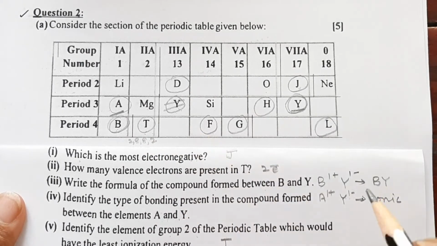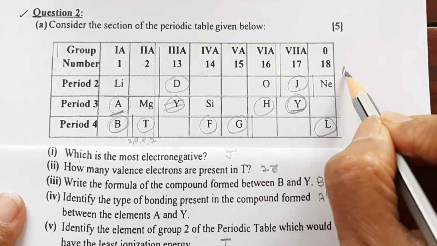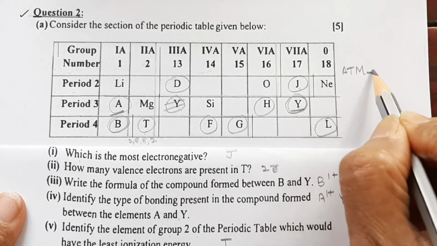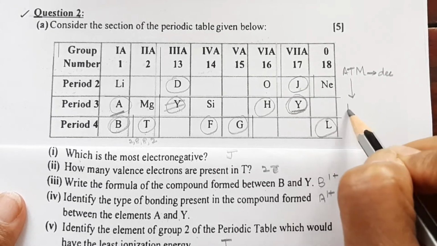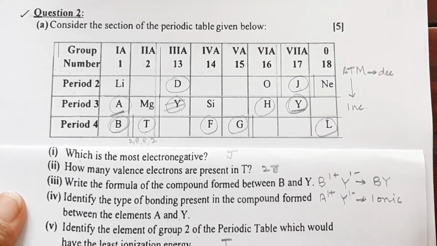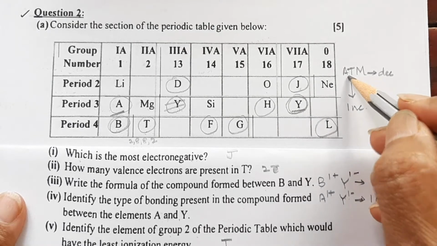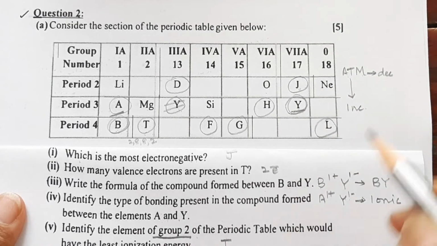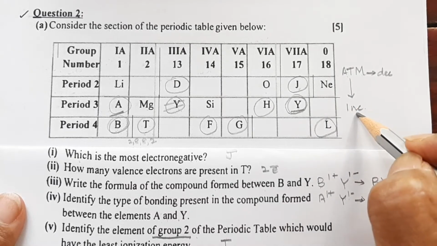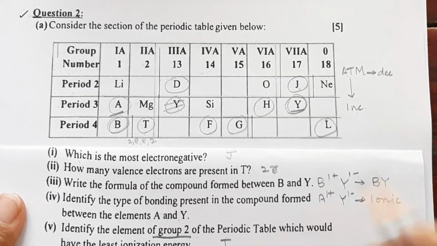Because remember, as I told you, I shall write this side, atomic size decreases this way and increases this way. Correct? So atomic size and metallic character increase down the group, but they are asking for ionization potential.